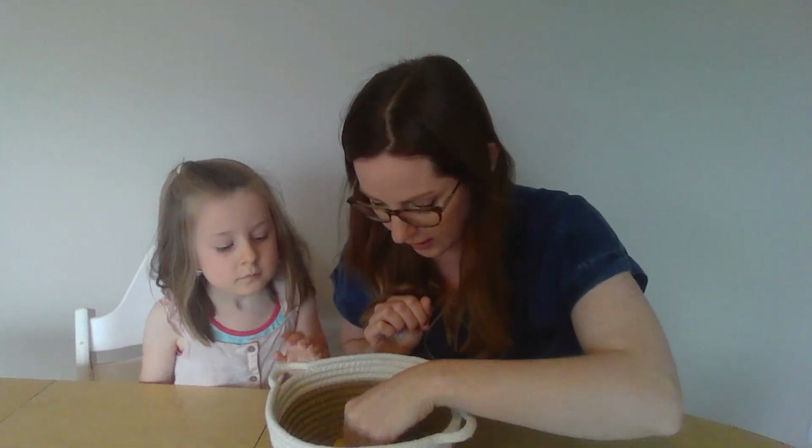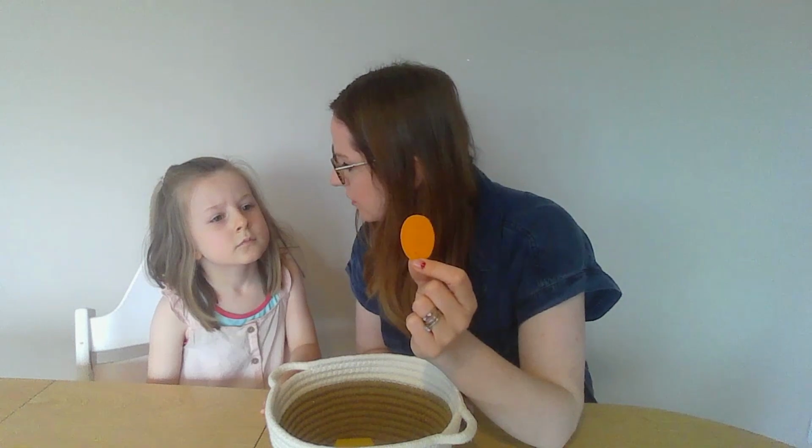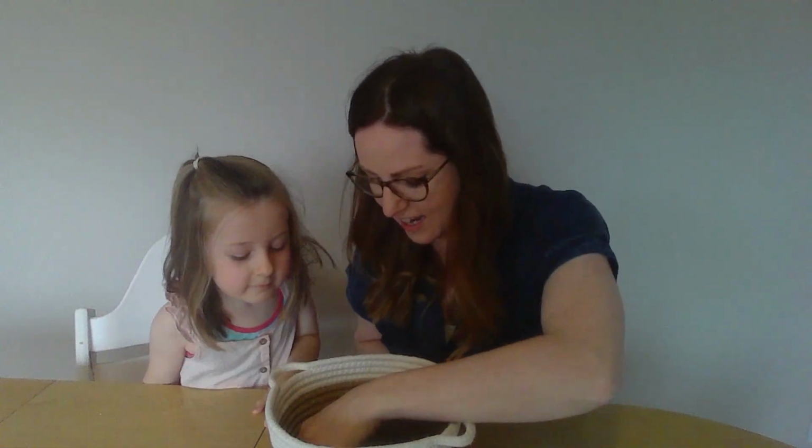Right, let's try it. Now they're going to get a bit harder, just to warn you. Okay, how about this one? Looks a bit like an egg. Does anybody know what it's called? It's got no corners and one side that goes all the way round, a bit like a circle, but it's not a circle. Do you know what it's called? Oval. I was not expecting you to know that. Did you know it was an oval? Well done, Mabel.